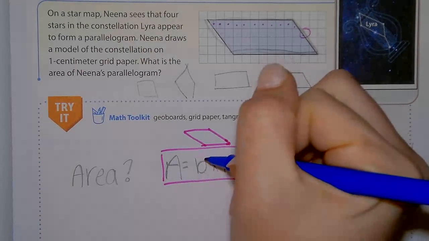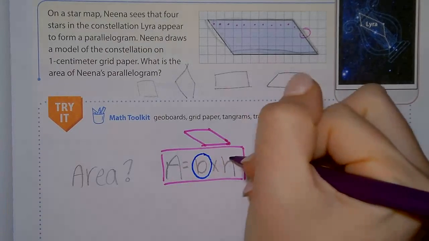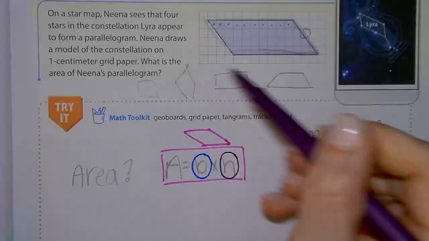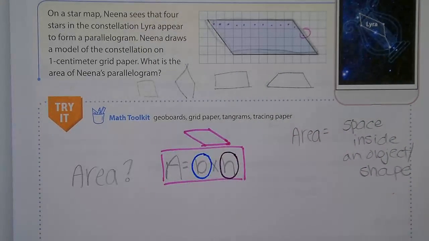I'd like you to pause the video, and in your own book, go up to this picture and label the base and the height just by drawing lines onto this shape. Pause the video and do that now. After you've unpaused, you found your base and height, we're going to go ahead and show it on here. So my base is going to be blue and my height is going to be purple.